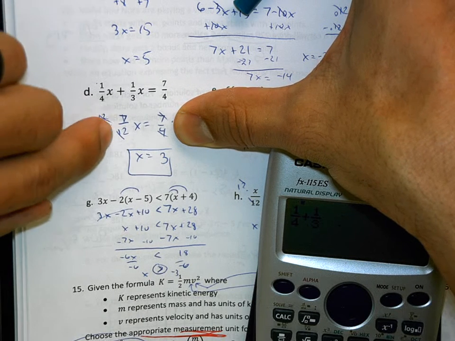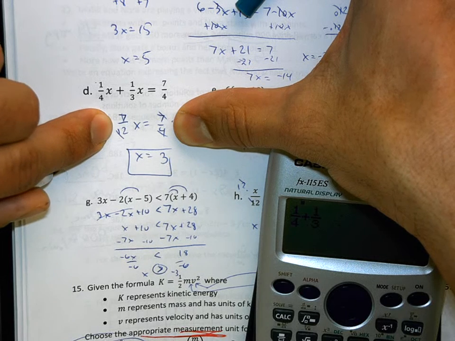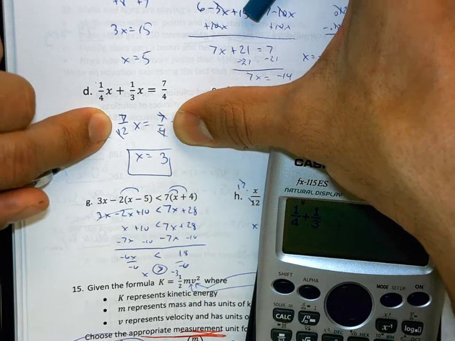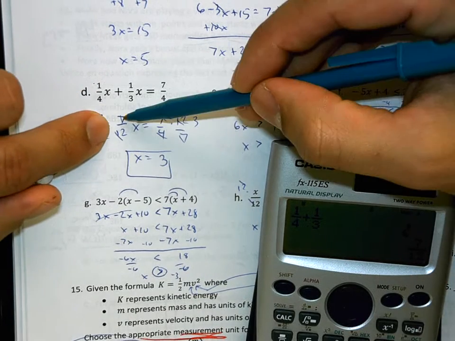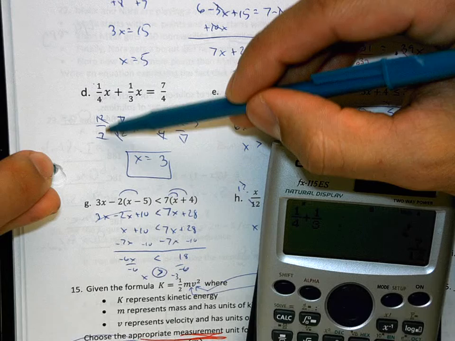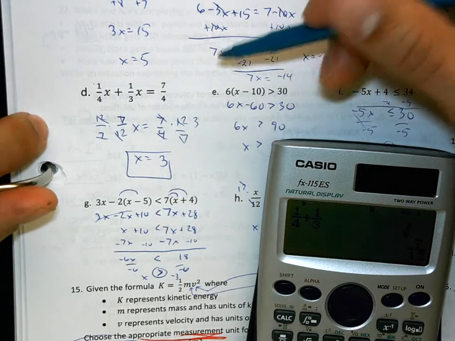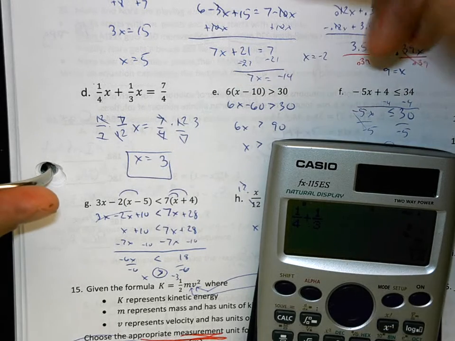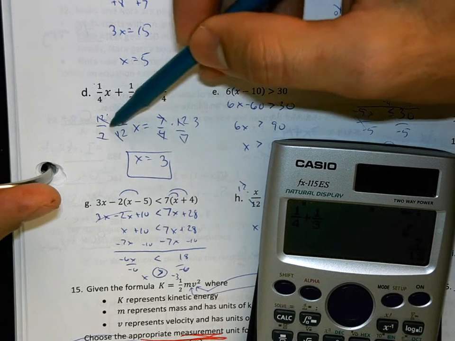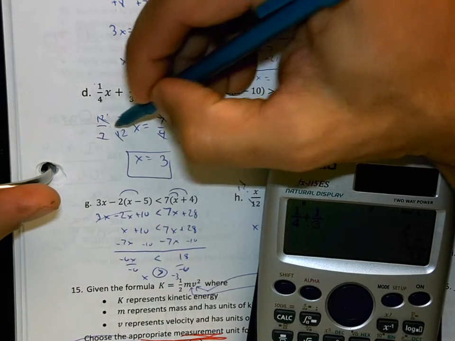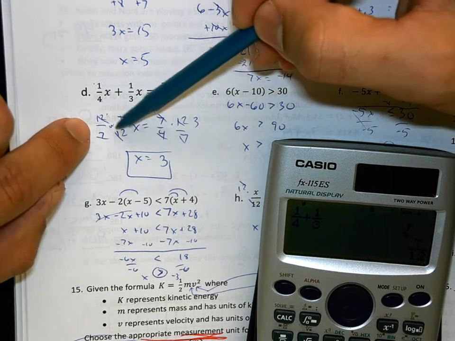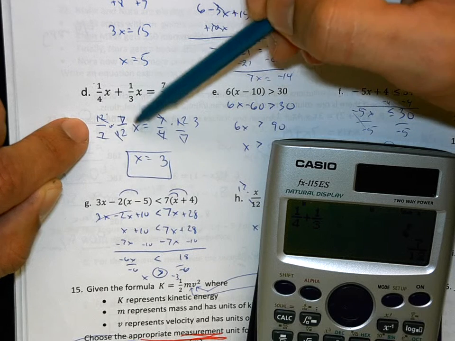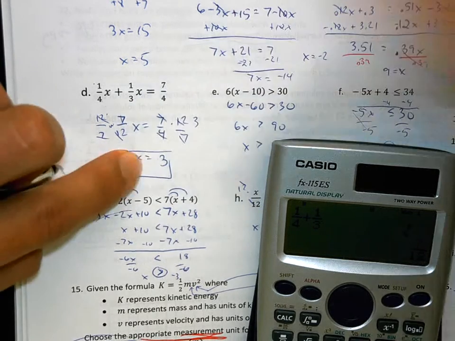I need to get rid of the 7/12. The opposite of multiplying by 7/12 is dividing by 7/12. What I want you to remember, the opposite of 7/12 is 12/7. Think of that as the reciprocal. You're going to flip it upside down and multiply both sides by 12/7. If you multiply by 12/7, the 12 divided by 12 makes 1. The 7 divided by 7 makes 1, and you're left with 1x, which is just x.